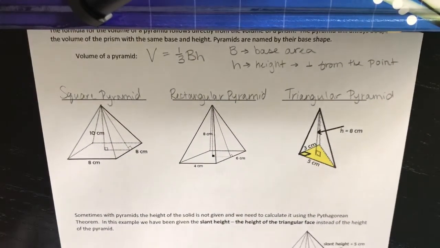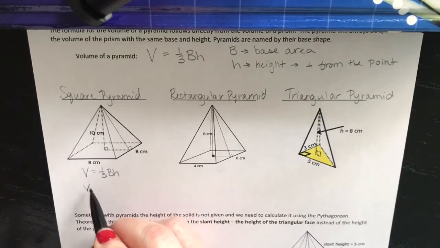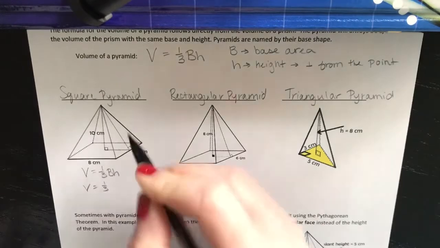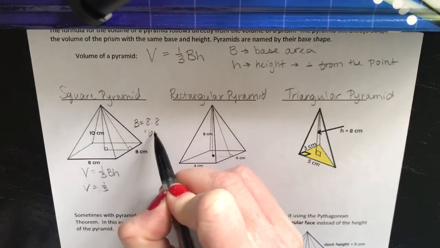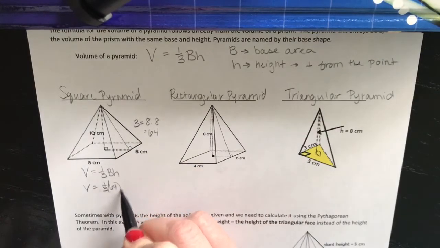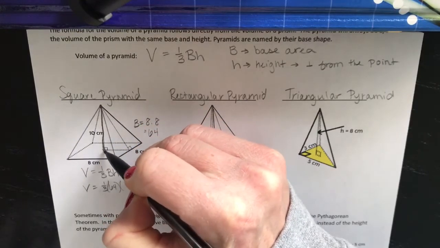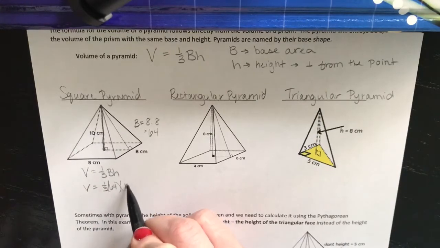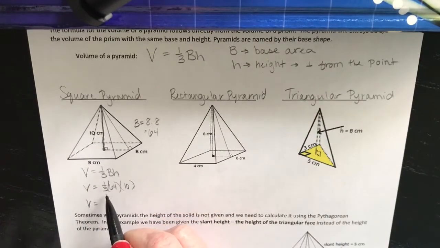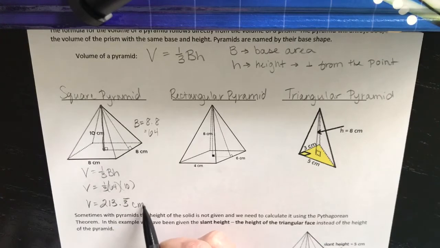Okay, so to do the volume of all of these, we're going to use that formula V equals 1/3 BH. You can do this one of 2 ways. You could take the B and do a little side work. The base is a square, so it's 8 times 8, which equals 64. And then here's the height. It comes from the point straight down, and it goes right dead center in the base. So the height in this one is 10. Then we simply punch in our calculator 1/3 times 64 times 10, and we get 213. This one actually came out to be a repeating decimal, centimeters cubed.